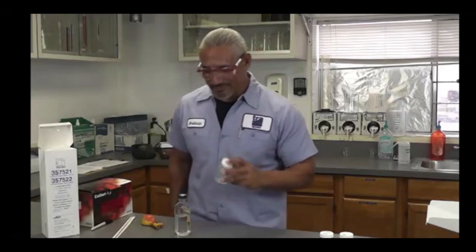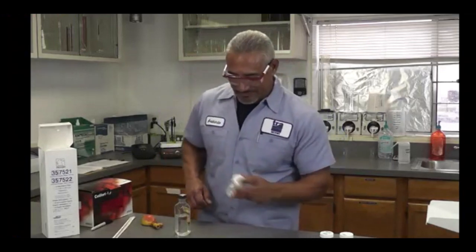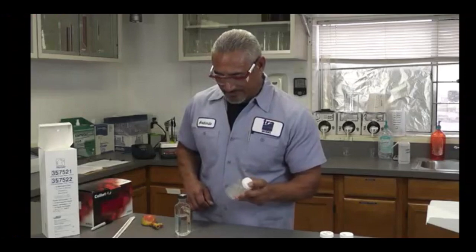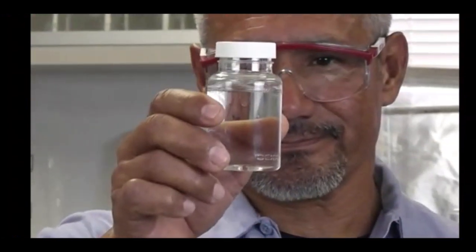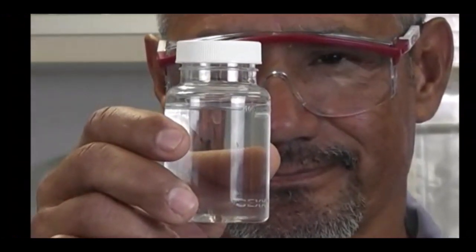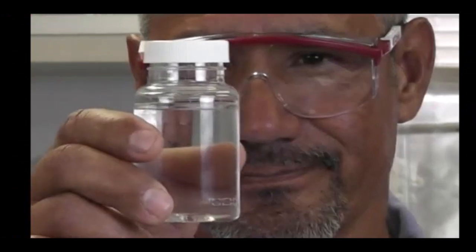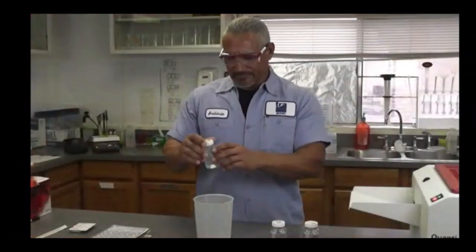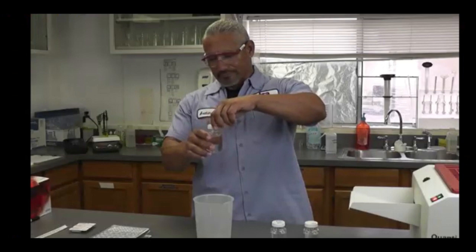Just before adjusting the sample volume, shake the bottle vigorously to resuspend the organisms. The volume of the sample must be at the 100 milliliter mark, plus or minus 2.5 milliliters. If not, use proper aseptic technique to adjust the sample volume.